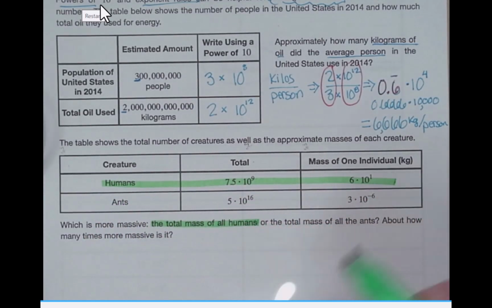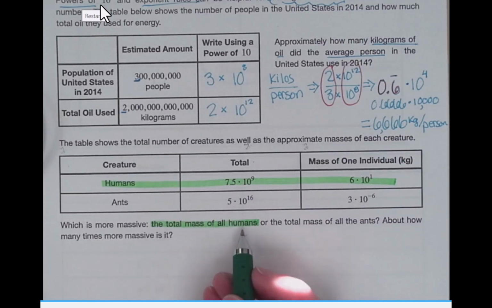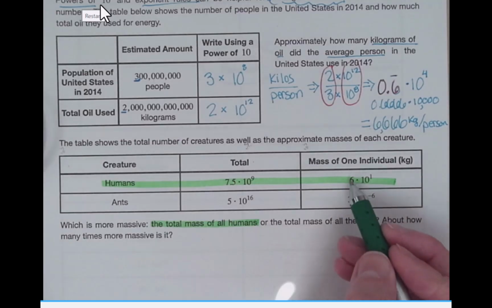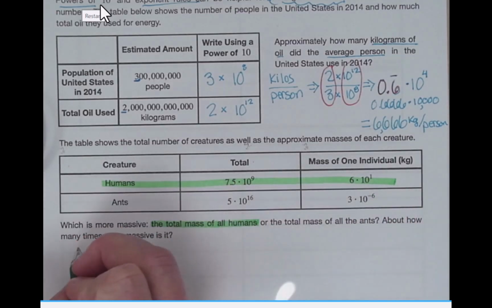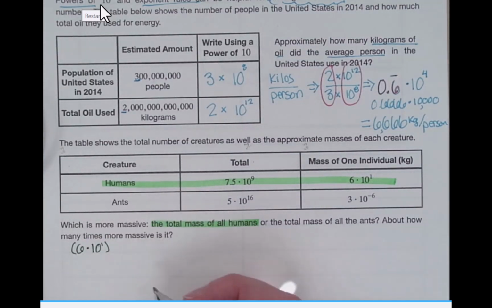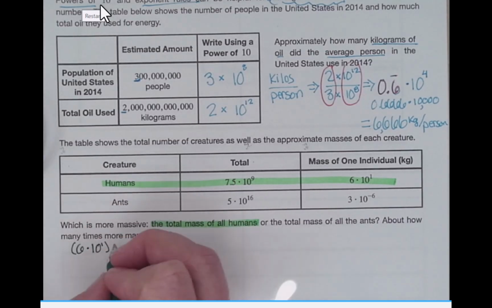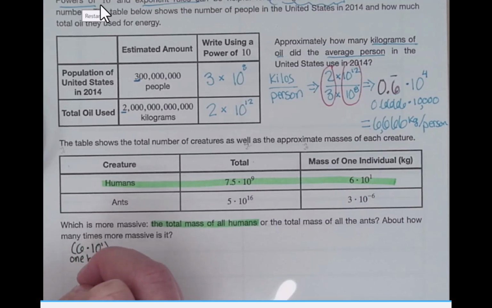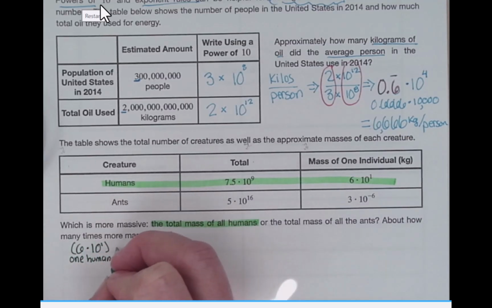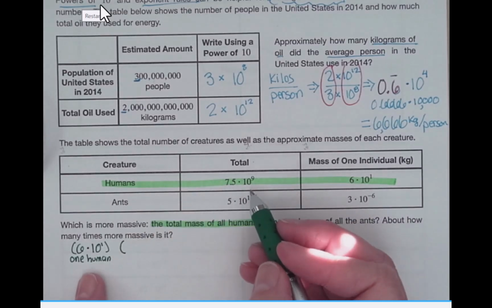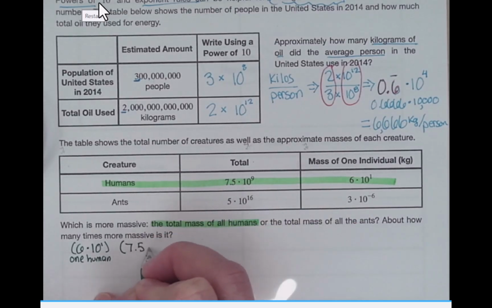And we're going to need these numbers to do that. Well, for the total mass of all humans, the first thing I need is the total mass of one human. I'm guessing this is just an average, and this is in kilograms. 6 times 10 to the first power. That's one human. And I'm going to multiply that by the total number of humans there are. Now, luckily, they've written this as a power of 10. It's going to make my job a little easier.